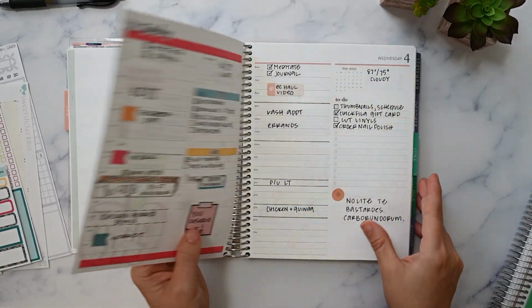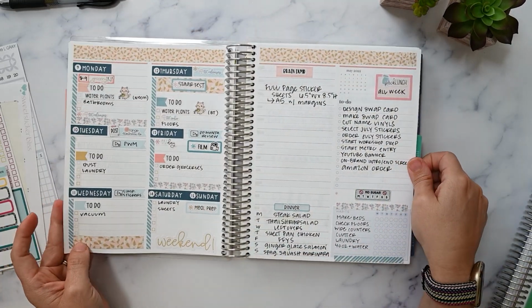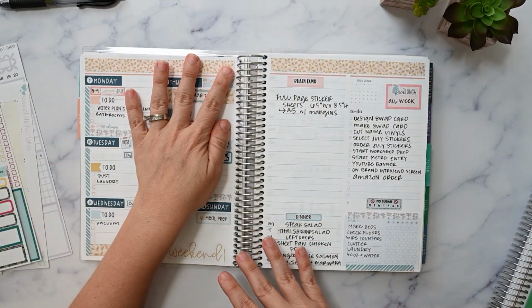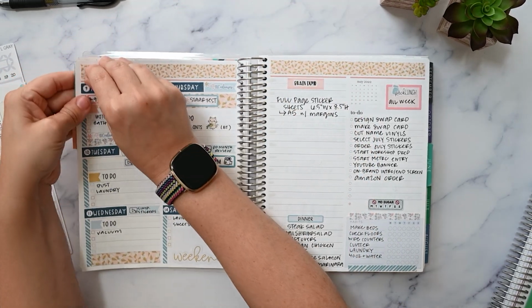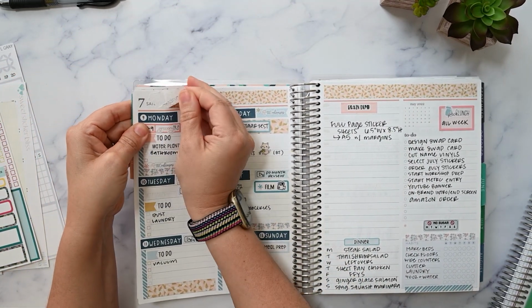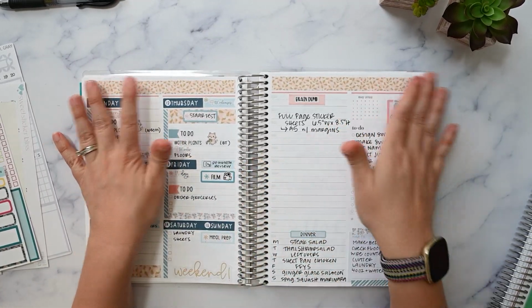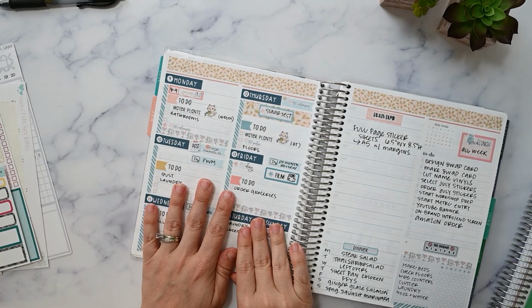So here, this is just the week, let's see. So here is where I took, so this was Friday, so this was the Saturday page, and this was the Sunday page. If I pull this washi up, you should be able to see it there. Whoop, well, that just ripped it, but that's okay. So this was Saturday, this was Sunday. And what I did here was I used leftover stickers.